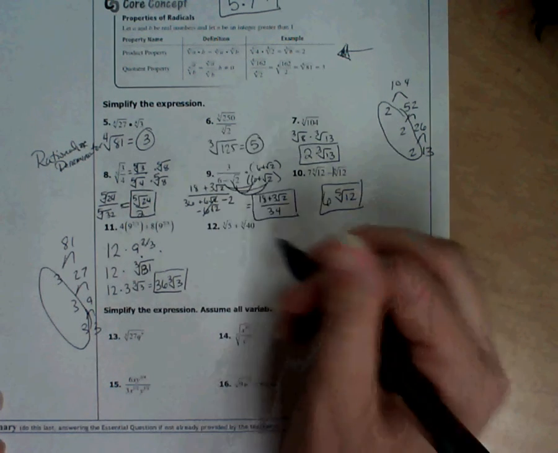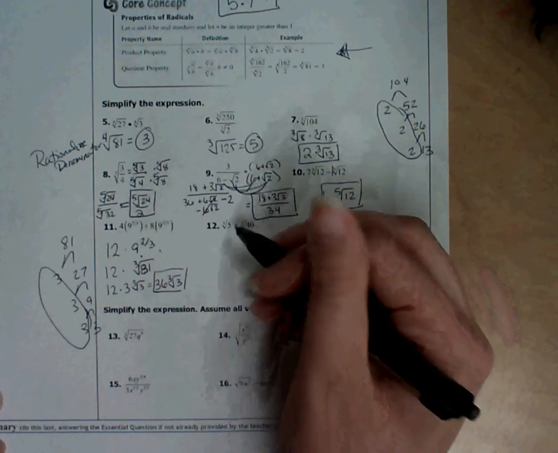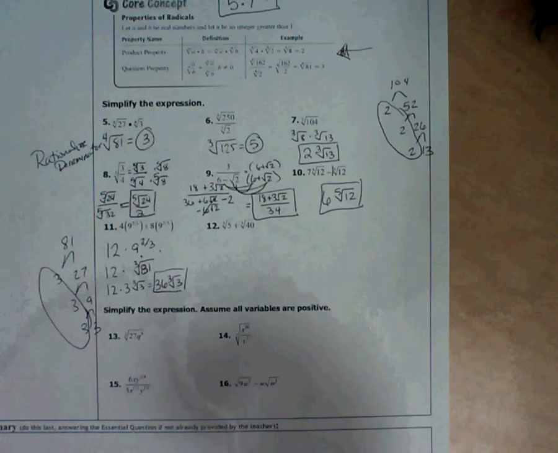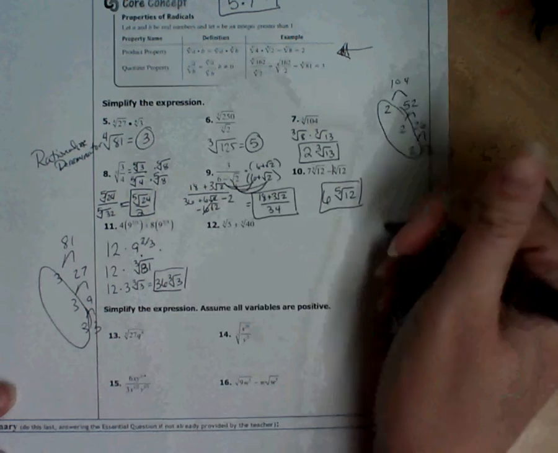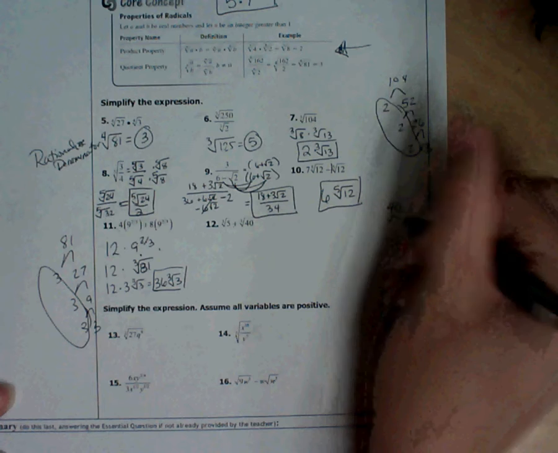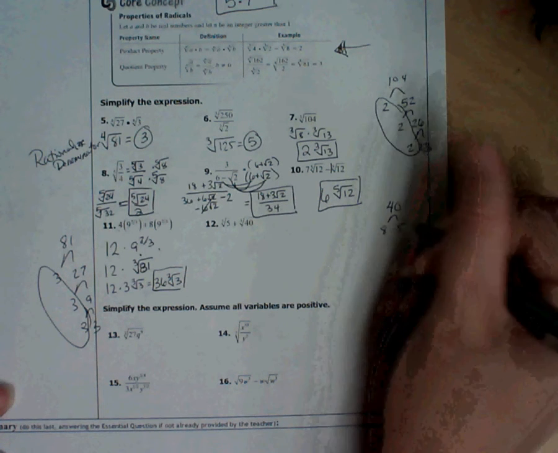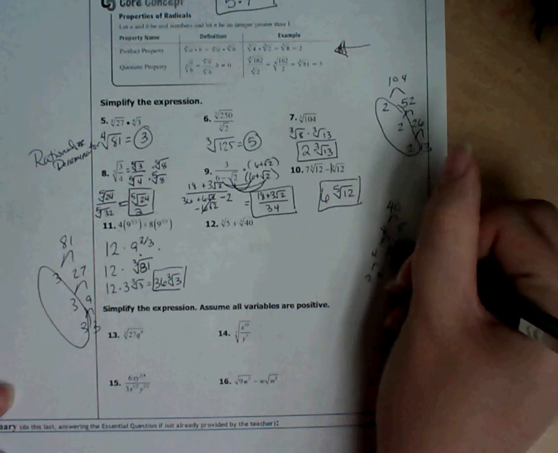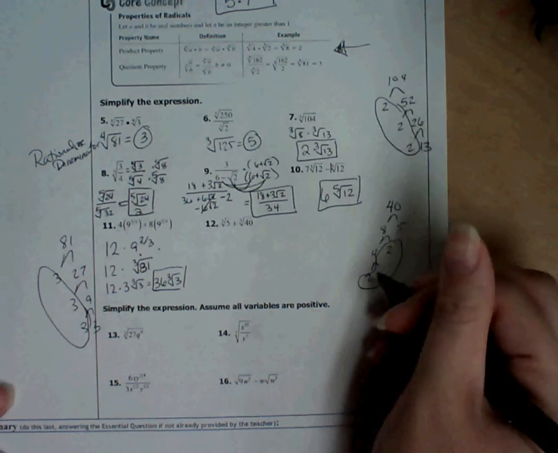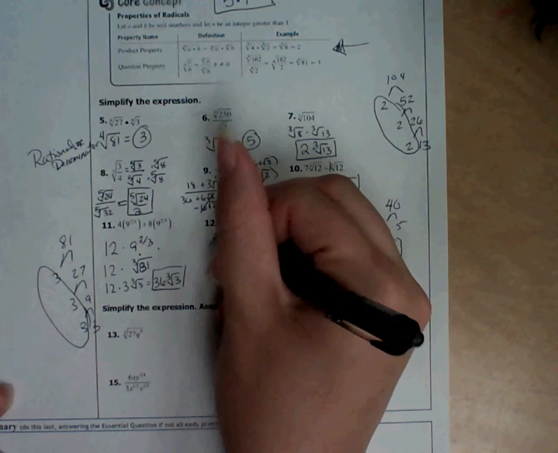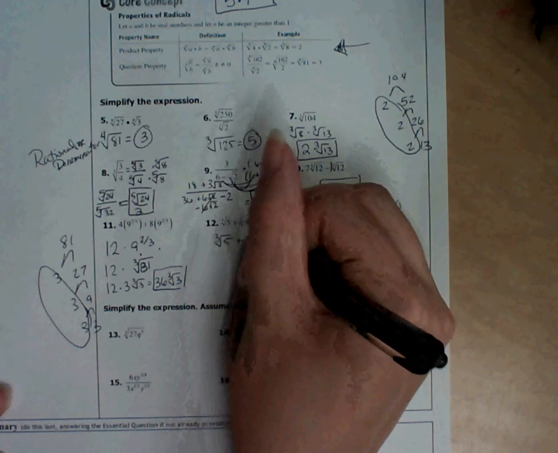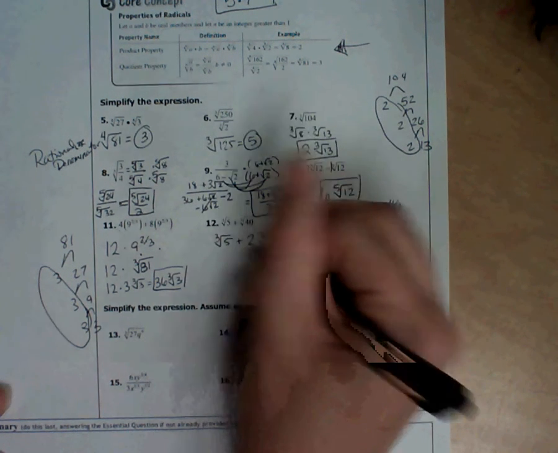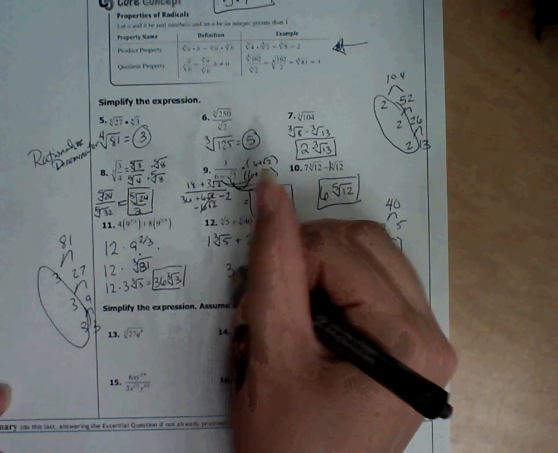Cubed root of 5 plus the cubed root of 40. Well, if this were times, we'd be in business, we'd just multiply them, but it's a plus. So we have to look at 40 a little closer. I know that 40 is 8 times 5. 8 is 4 times 2, 4 is 2 times 2. So that could be written as 2 times the cubed root of 5. So I've got a cubed root of 5 plus 2 cubed root of 5. So that is 3 cubed root of 5.